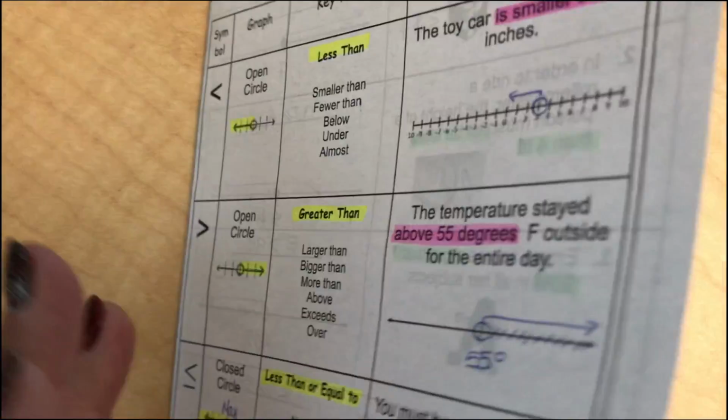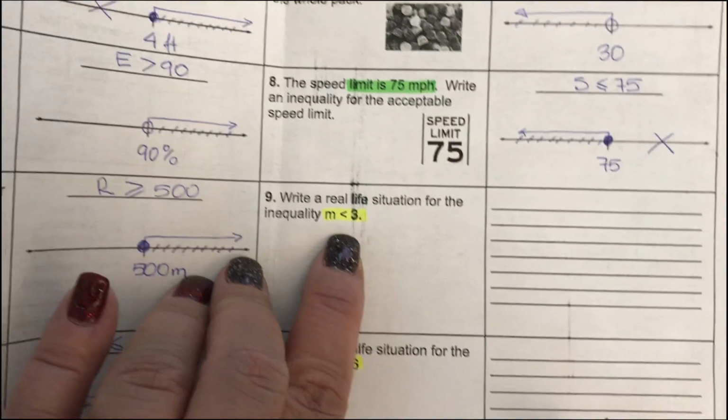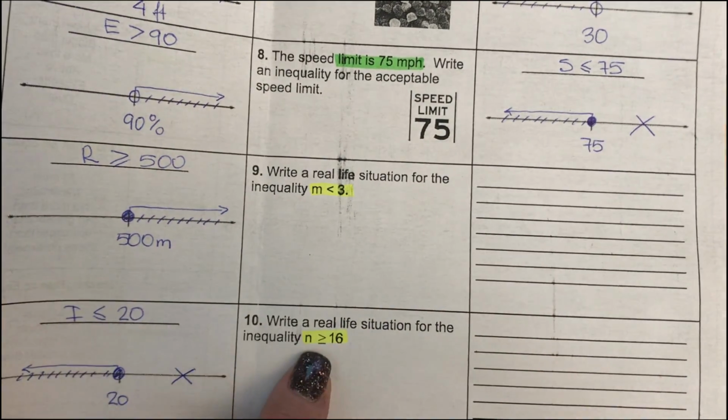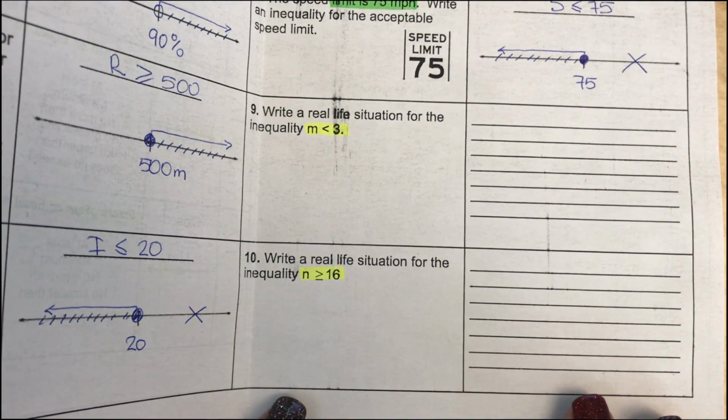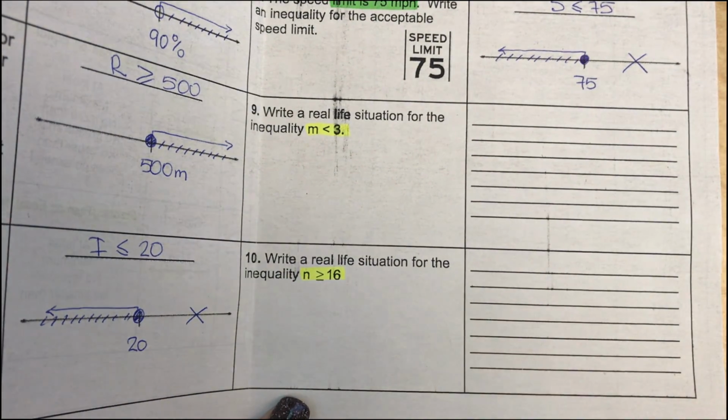So you want to use the inequality given in questions 9 and 10 and come up with 2 situations that could happen in real life, and we'll discuss them in class.